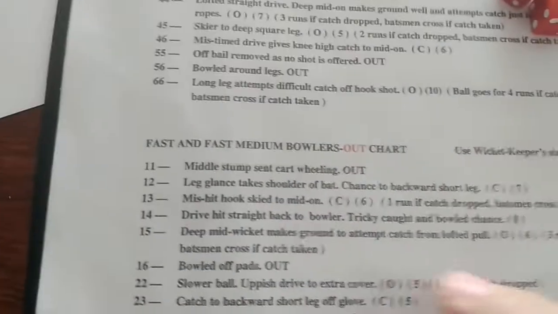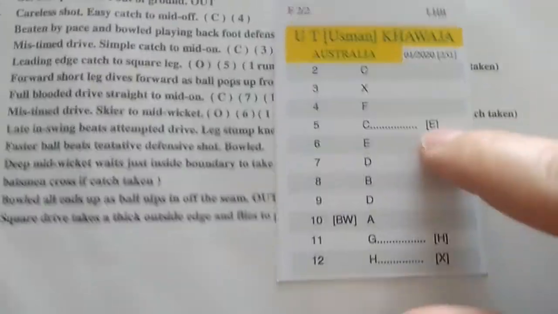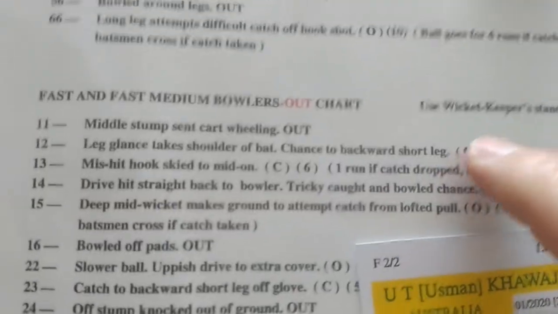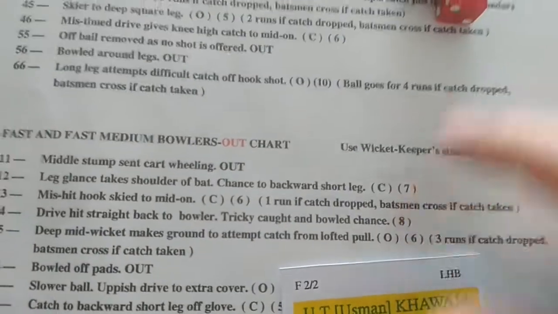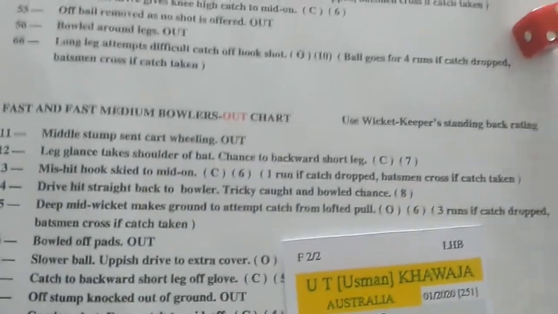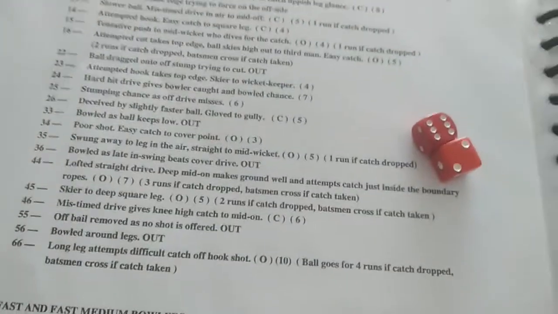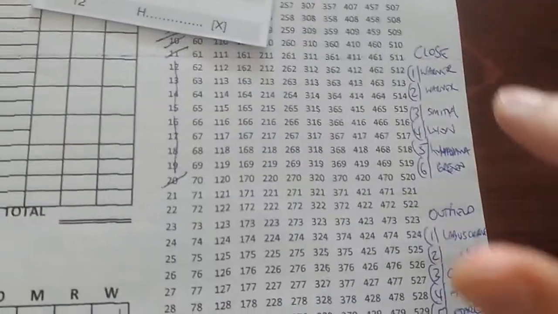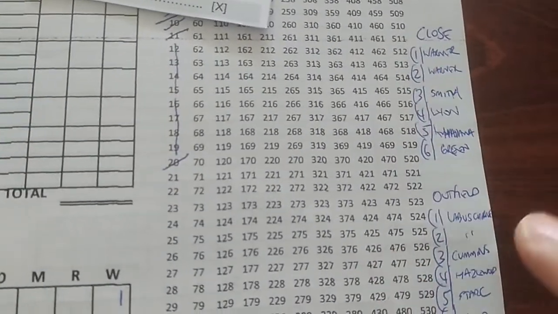Okay, so let's go back to our 12. Who's standing over here? We've got Khawaja standing over there. He's a 2. And we're looking for a 7. So we need to roll our 2 dice. And that's an 8. Plus Khawaja's 2 is an out. So we've selected the fielder from the display that it's called for.